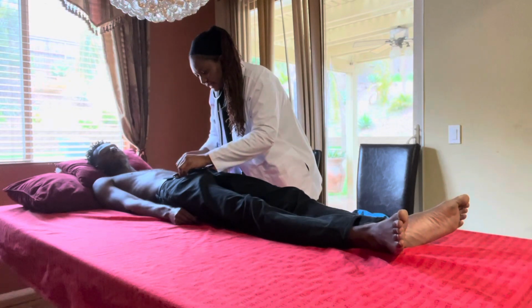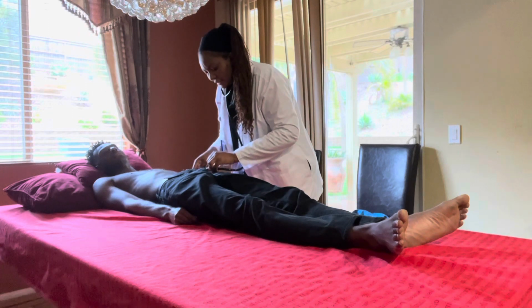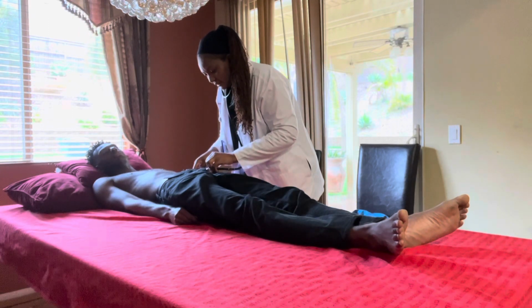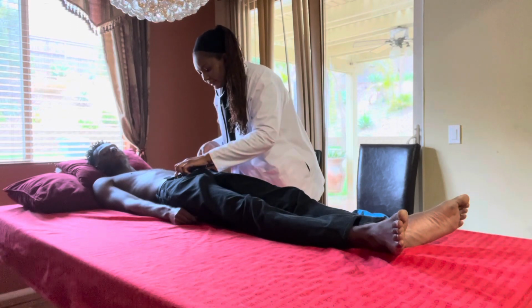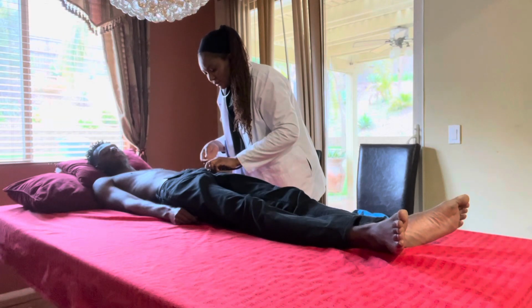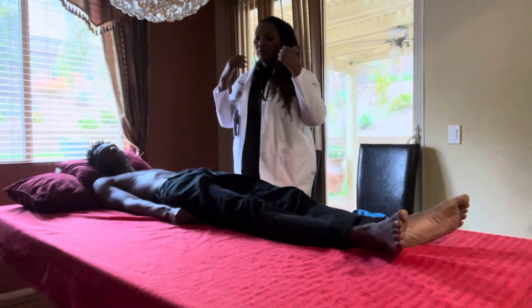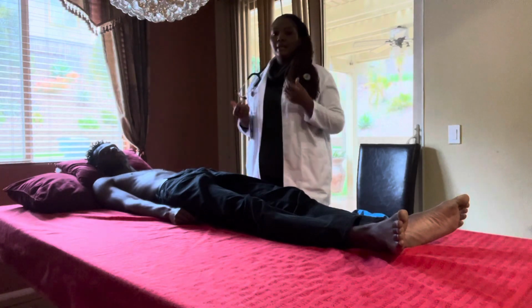I would have listened for any bruit, like a whooshing sound, but there is nothing, and with the bell as well. So there is no bruit or turbulence noted, and pulse is regular and +2.